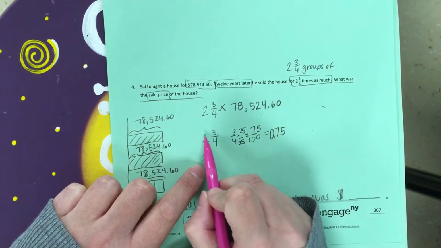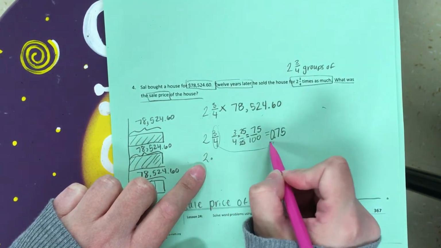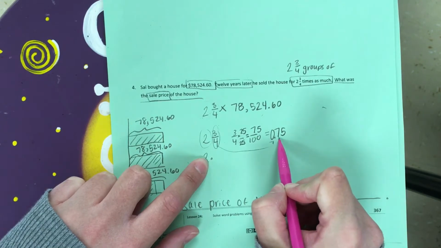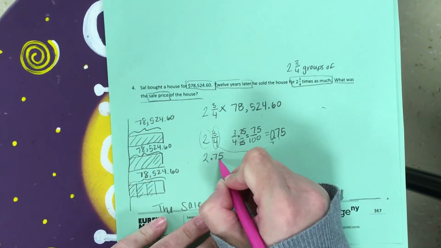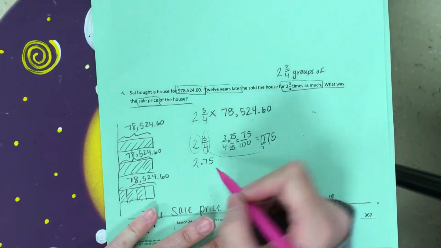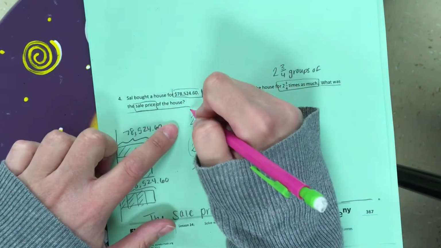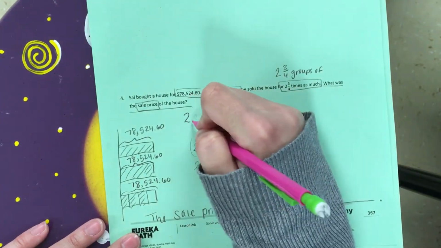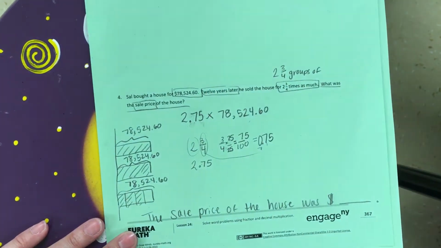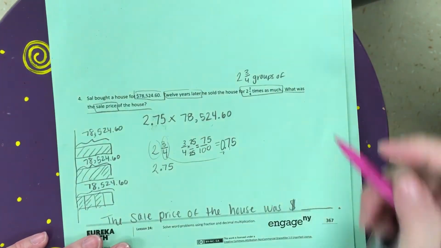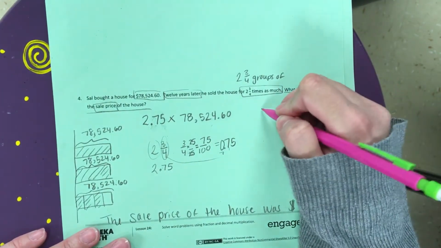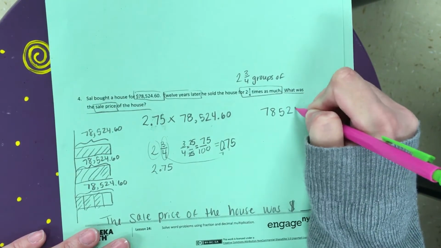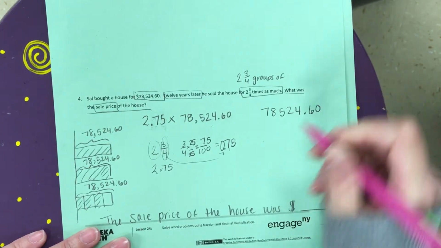So don't forget, that's just the 3/4 part. We still have that 2 whole. So I can take that 2 whole and that 75 hundredths, put it together, and it becomes 2 75 hundredths. So now my problem becomes 2 75 hundredths. We can even erase that 2 3/4 at this point and substitute that decimal in, 2 75 hundredths times $78,524.60. I'm going to put the longer number on top, 78,524.60.